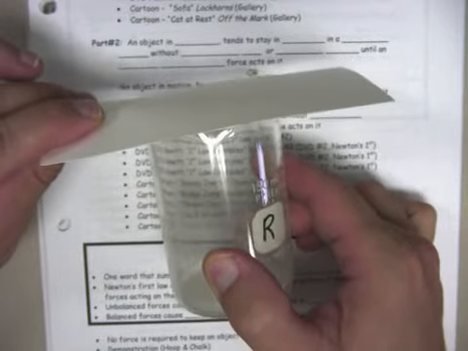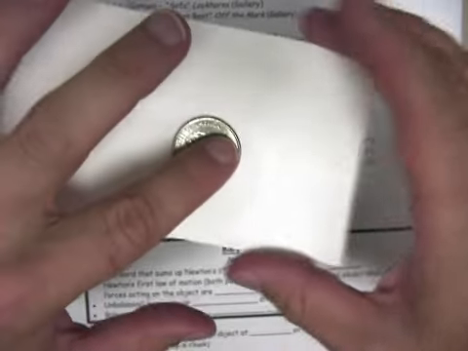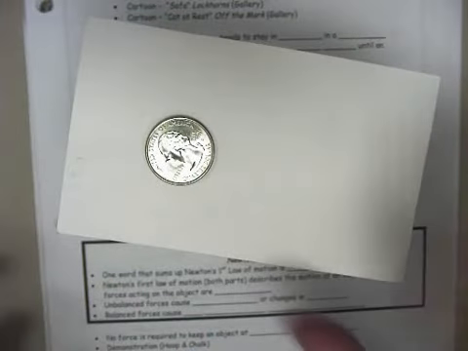And what I have is a card and a beaker, and we'll put the card on top of the beaker. Then I have a coin, my life's savings. So I've got it kind of like that. You can kind of see it that way. And I'm going to come across and flick the card.